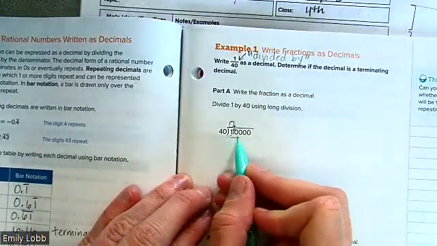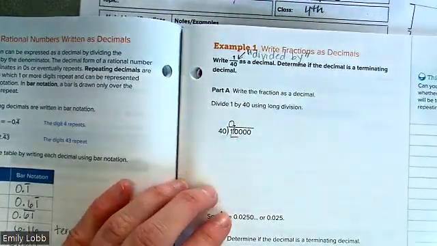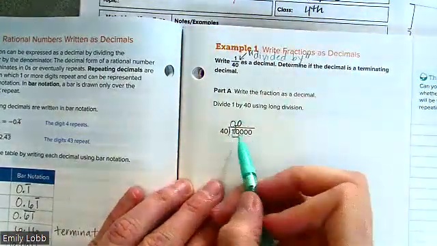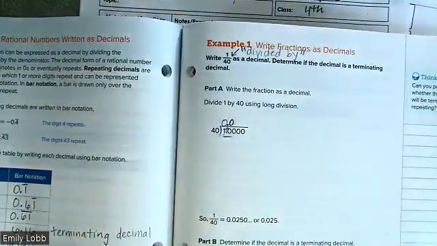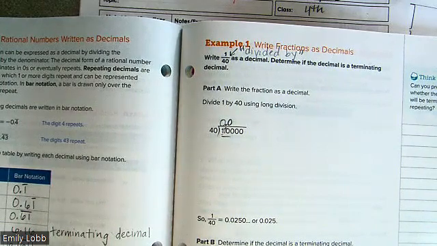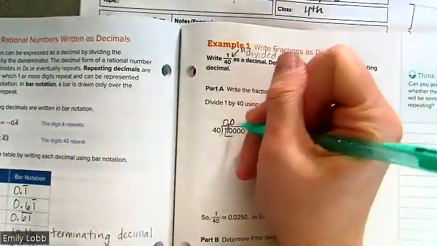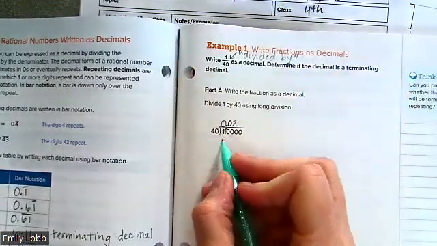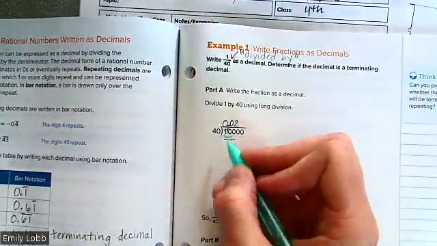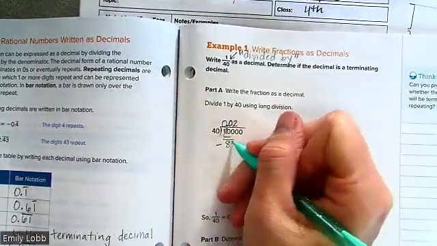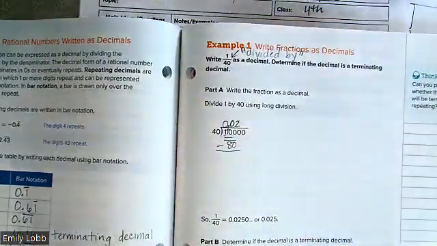After the 1, I'm looking at the 10. Can 40 go into 10? Still no. So I'm putting 0 times above the first 0 because that represents the 10. Can 40 go into 100? Yes. How many times could 40 go into 100? 2 times. So I'm writing that above this second 0 because that is showing the 100, right? So 40 times 2 is what? 80. So I'm subtracting 80 from 100.